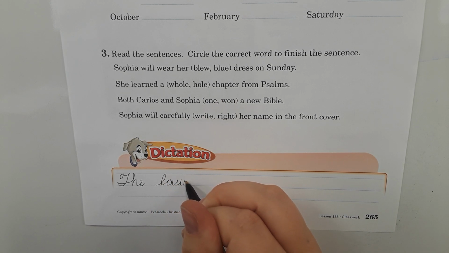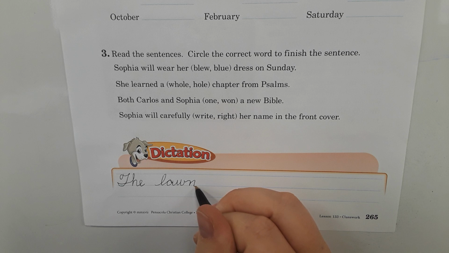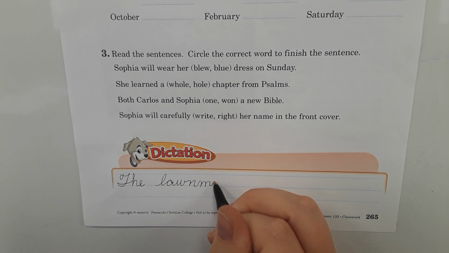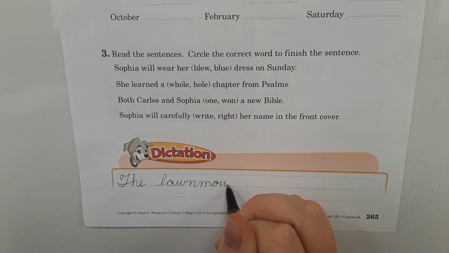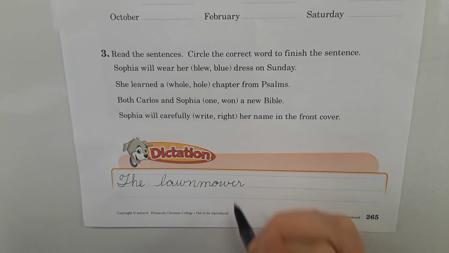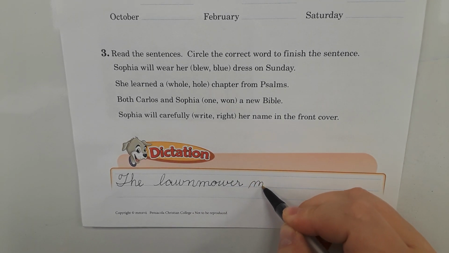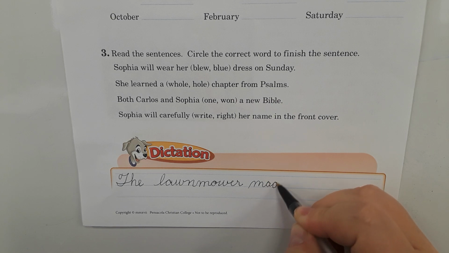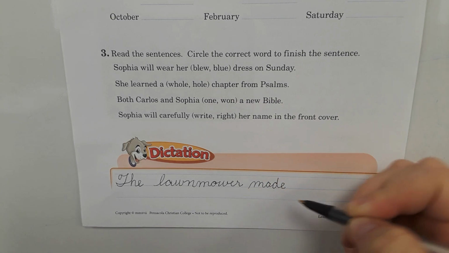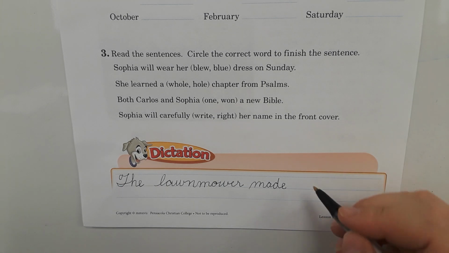Lawnmower is a compound word. Made an awful sound.